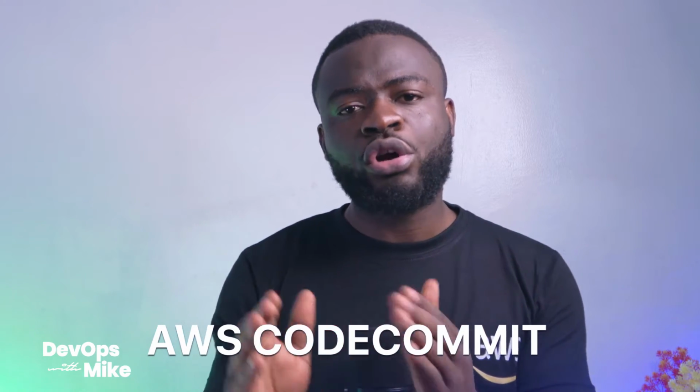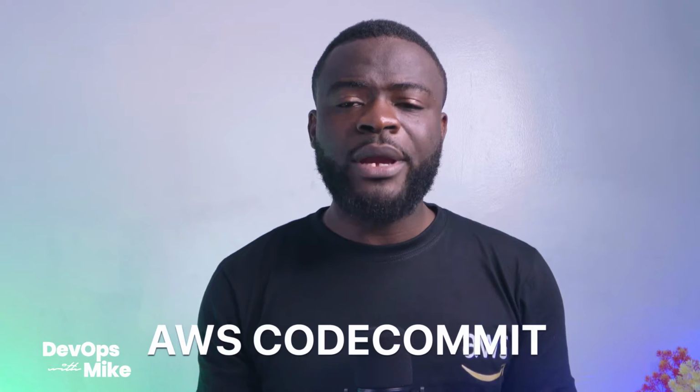Now, the very first service which you have is AWS CodeCommit. AWS CodeCommit acts like a version control system on the AWS platform. Just like we have other code management technologies like GitHub, GitLab, Bitbucket, and all the like, AWS CodeCommit is AWS's native source code management service. With it, all the code which developers produce in a local environment can be effectively managed and version controlled in AWS CodeCommit.